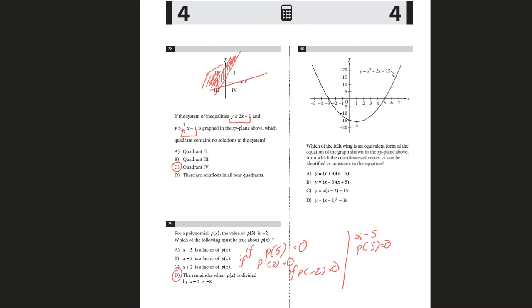And if something is not a factor, for example x minus 3 is not a factor, then p(3) will give you the remainder. When you input 3 into this equation, you will get the remainder of the polynomial, right? So by this virtue, the answer for this question is D.